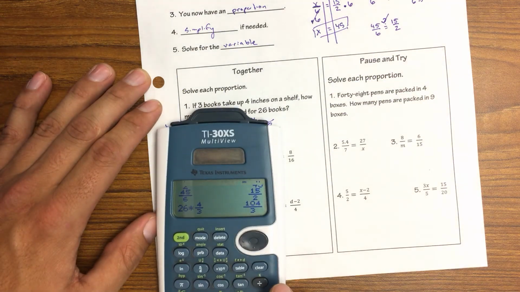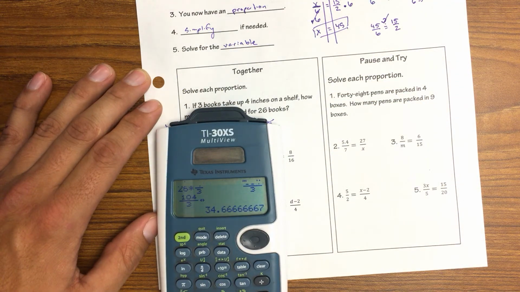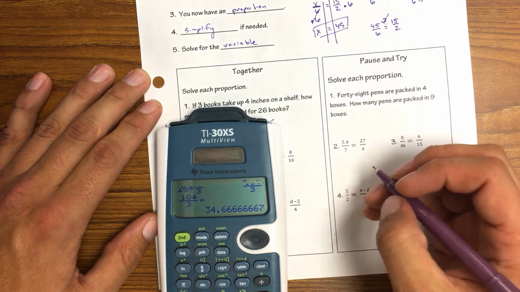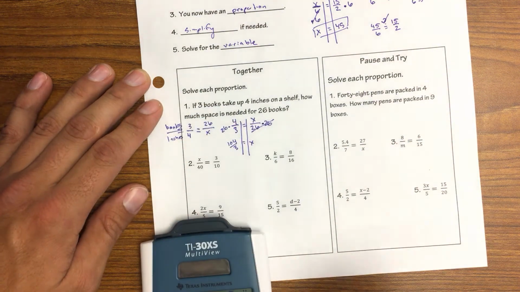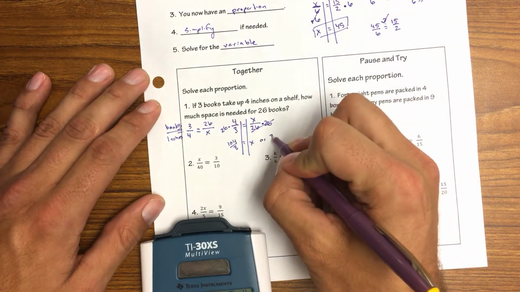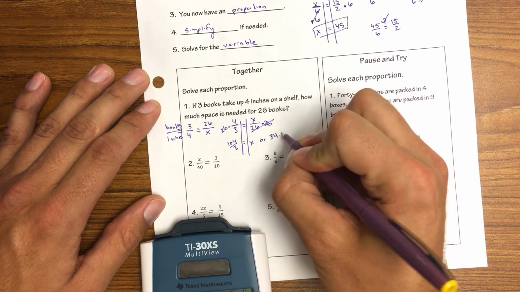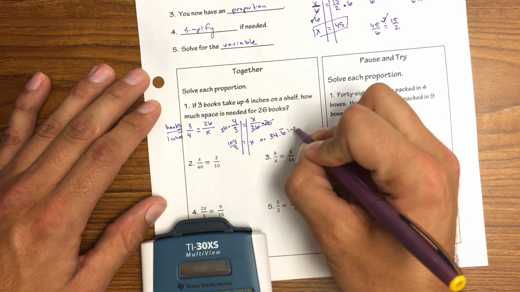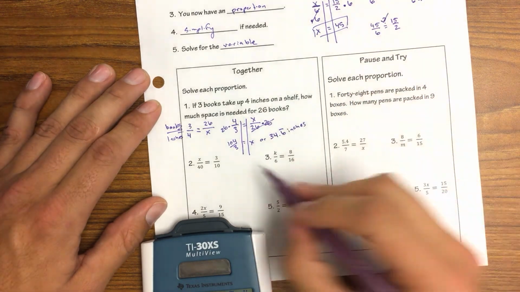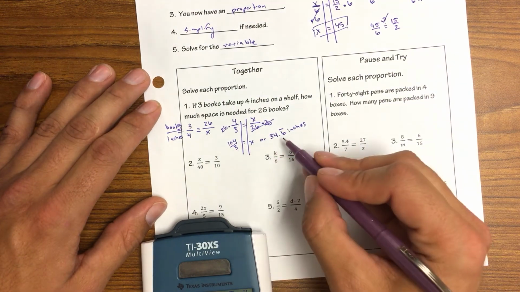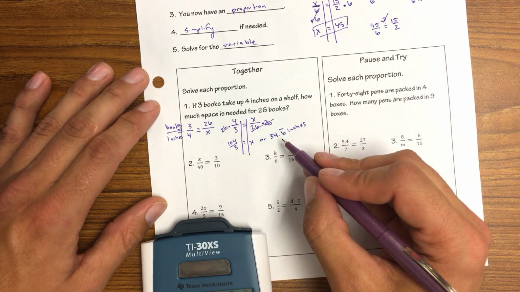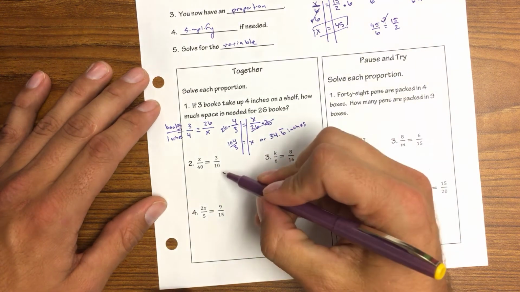But in decimal form, just to give you some perspective, that's like saying that I need 34.666 inches. So I could say, or I need 34.6 repeating inches of space. Either one of those are the same thing. I like them. Okay, so number 2.